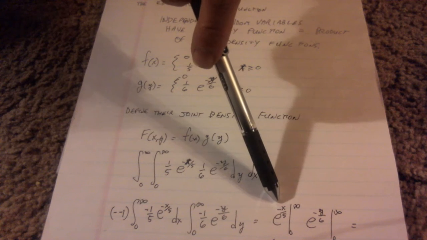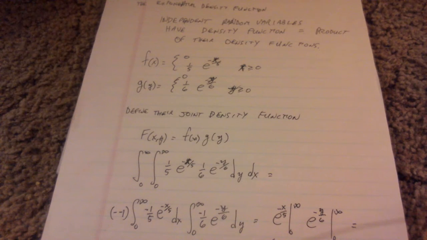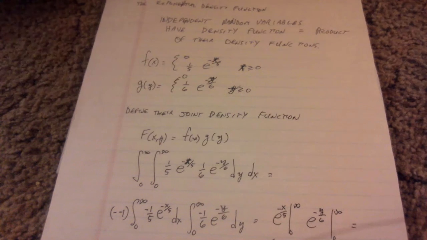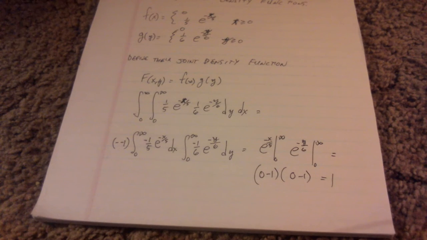And these are really interesting to evaluate because e to the negative infinity we treat as 0. It's a limiting value. It's an improper integral. We know how that comes out. So in each of these cases, I have 0 minus 1, and they multiply and give me 1. So that's what's going on with the joint density function. I get the final answer is 1, and this is meant to stand for all the cases.